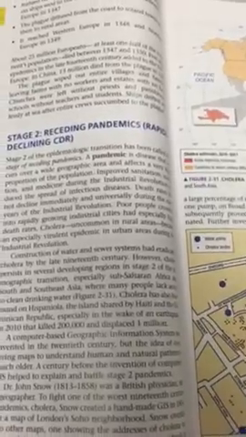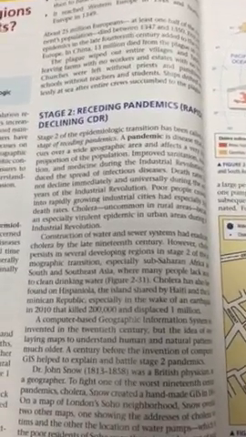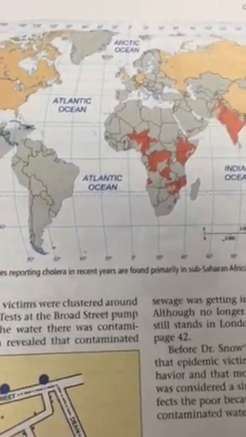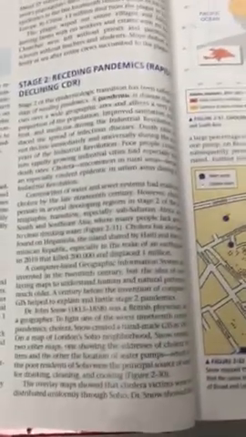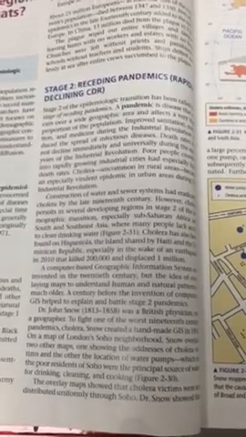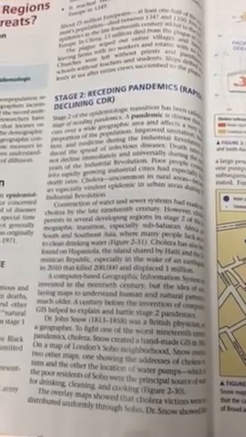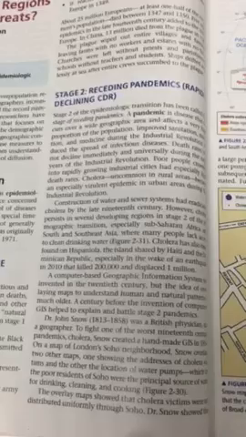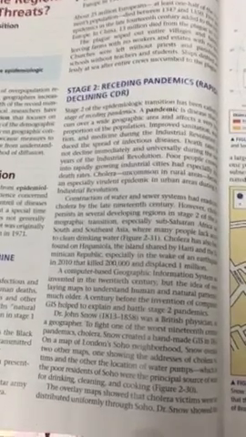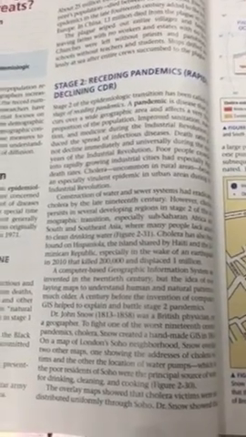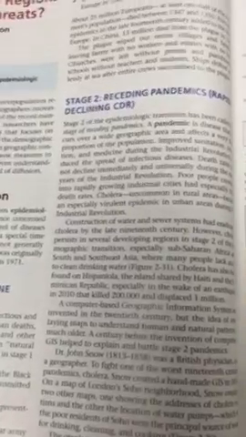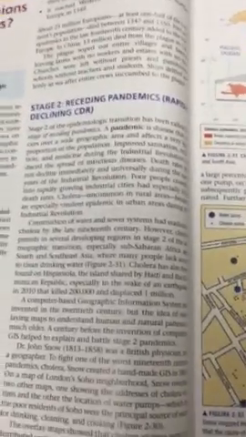However, stage 2, receding pandemics. This is stage 2 again, so we're talking about sub-Saharan Africa, that area that's lit up super red. We're talking about AIDS, cholera, all of those kinds of diseases that can spread due to a general lack of education and all of those kinds of things. So that's stage 2.